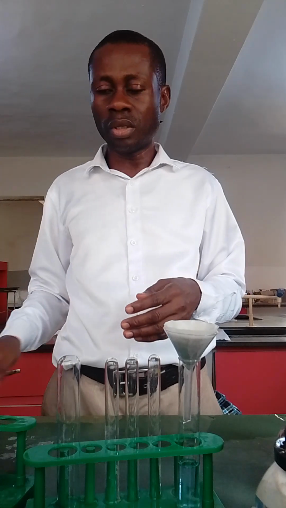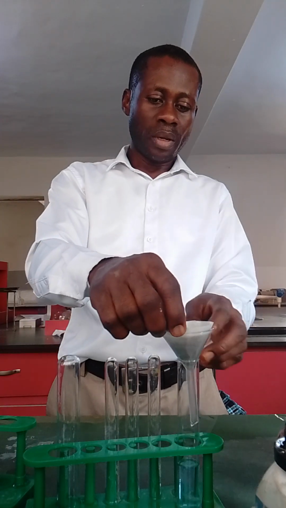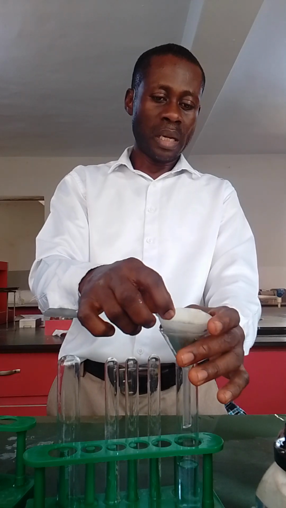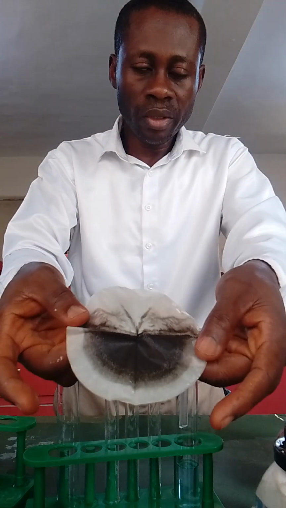Then under observation, you are going to have a soluble filtrate which is colorless, and you will have a greenish blue residue, as you can see here. Then under your inference, if it is sample C or D, you say the salt is a mixture of soluble and insoluble salts.